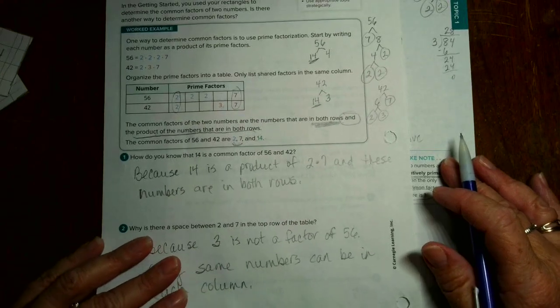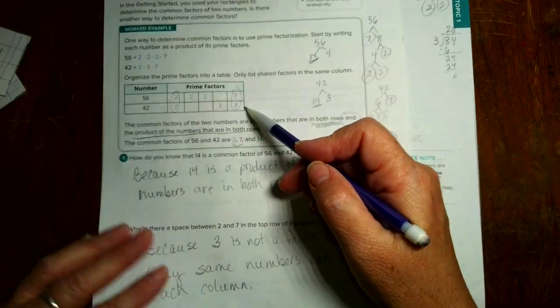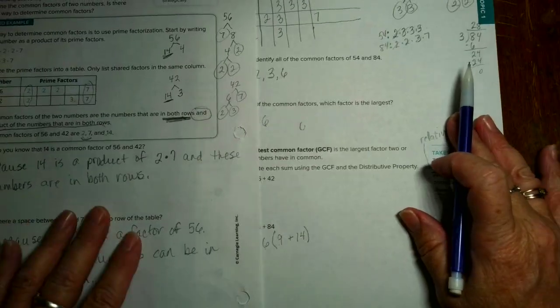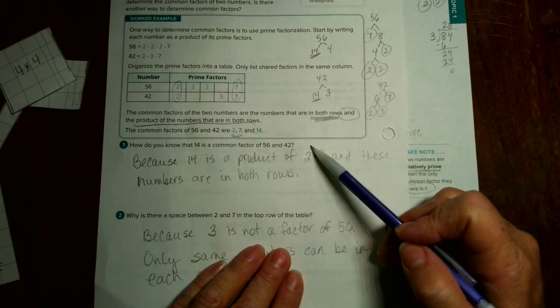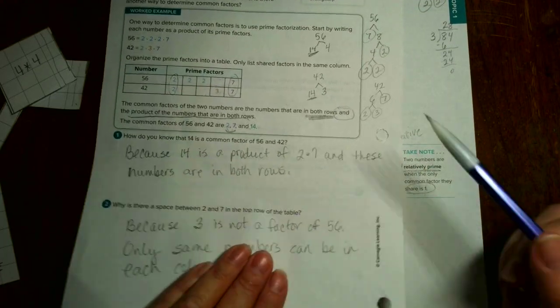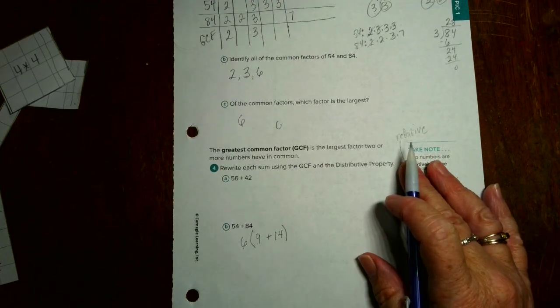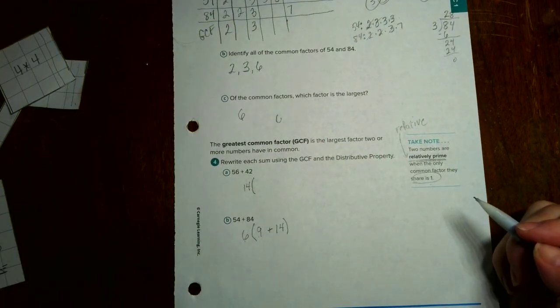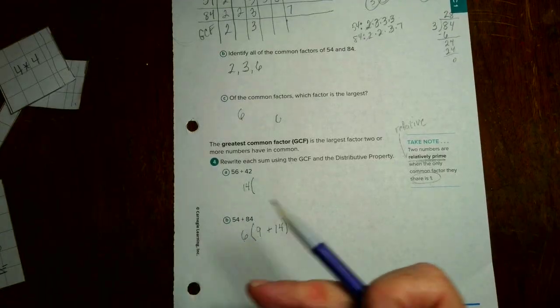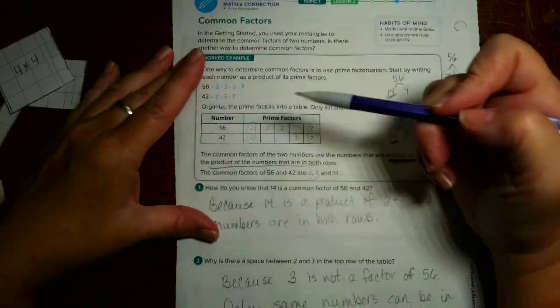The 56 and 42 we can take from this table that we did here. So the greatest common factor of 56 and 42 was 14. So we can write that as 14 times the quantity of. So 14 times what gives you 56?